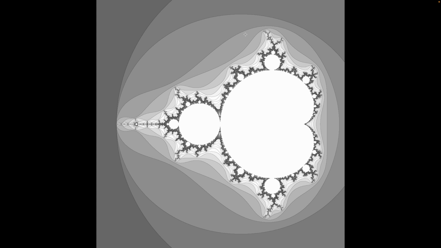Now, if you look at this as a topographical map, these regions are all the same in terms of their escape speed, and the lines are what separate them. So this might take 10 iterations, this might take 2 iterations, this might take 20 iterations, and the closer we get, the more iterations we need.